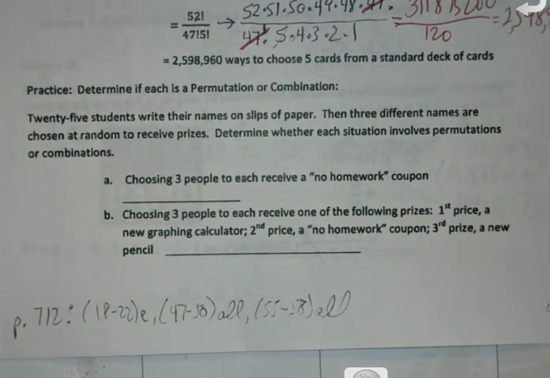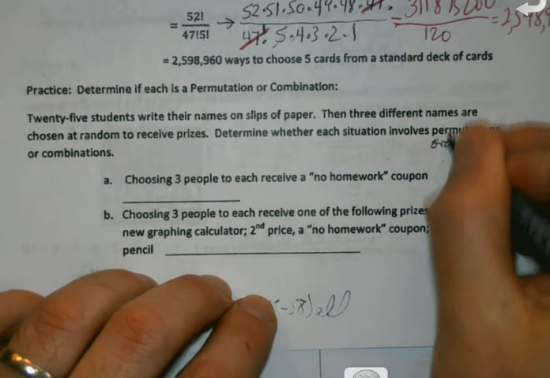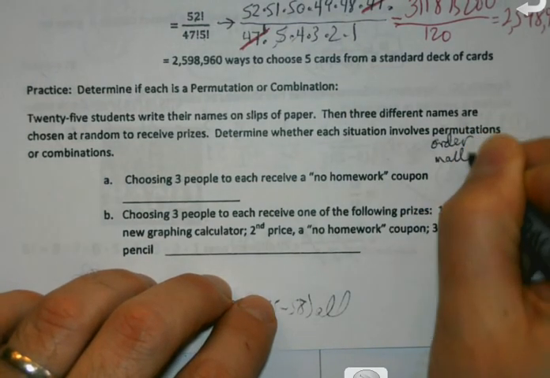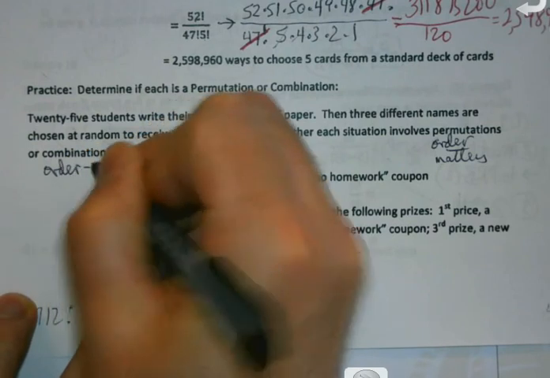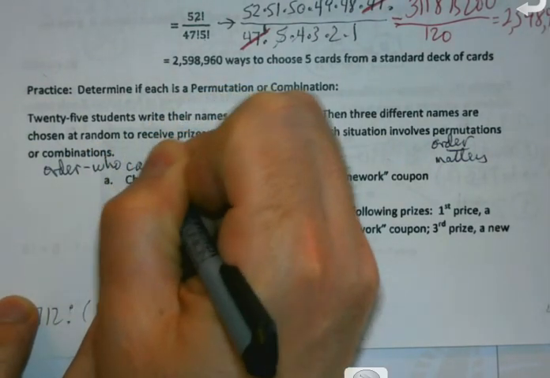25 students write their names on a slip of paper. 3 different names are chosen at random to receive prizes. Determine whether each situation involves permutations, where order matters, or combinations. Order, who cares?